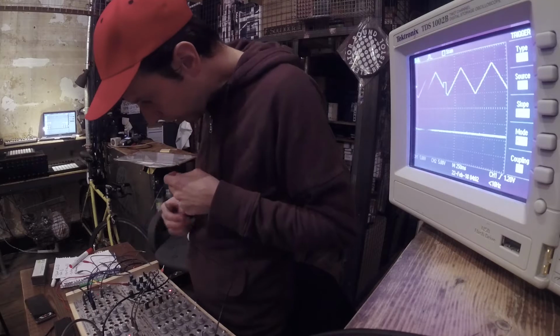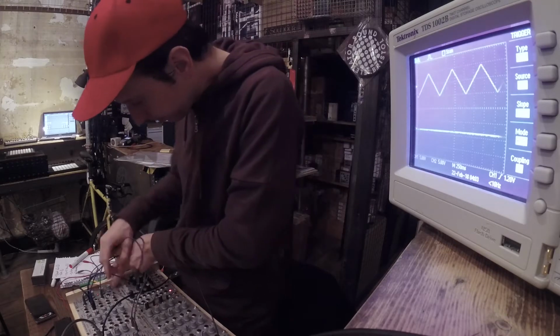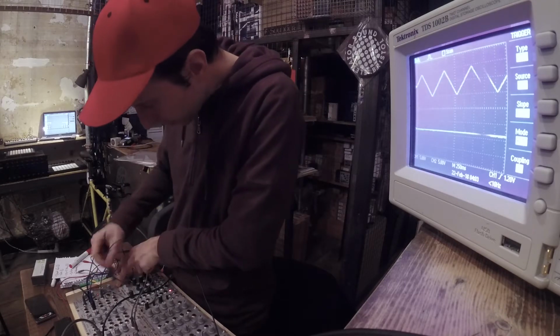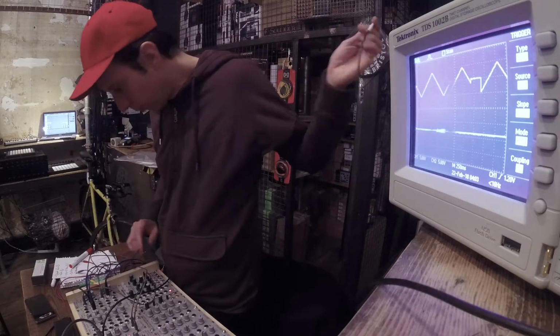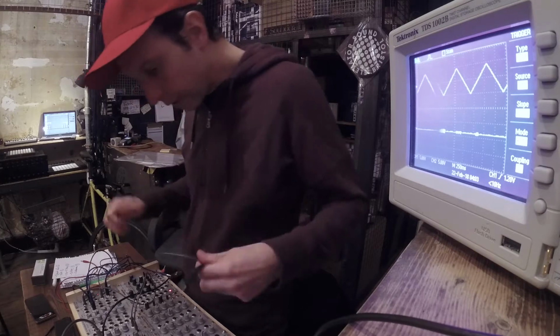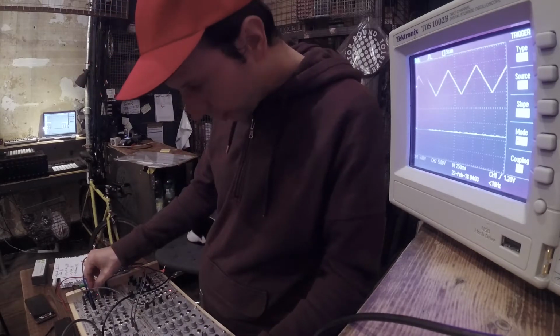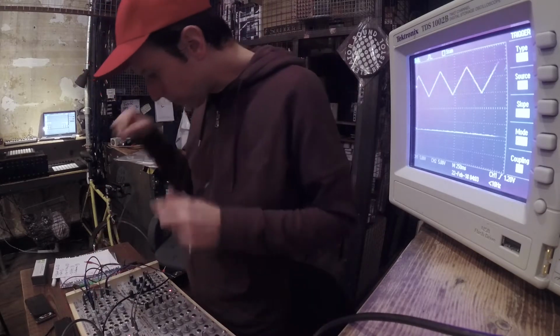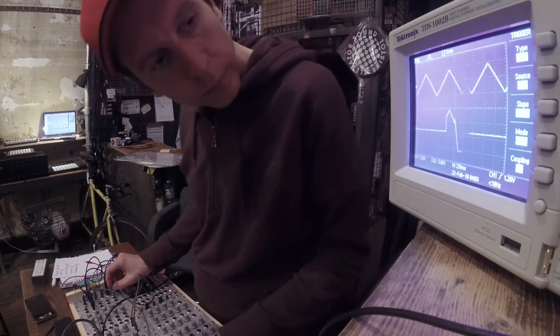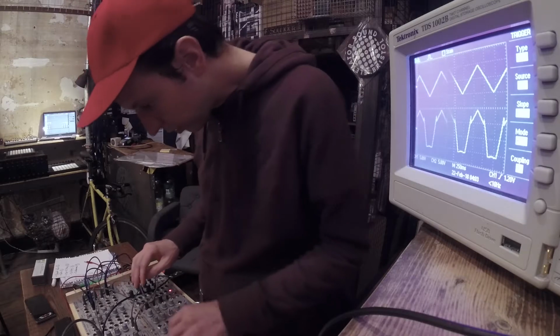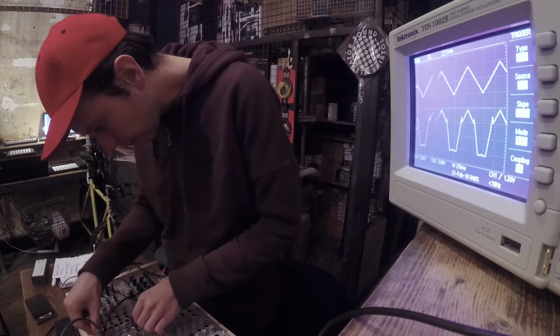What I'm getting at is the same kind of splitting, but instead of the switch, I'm using the comparator, so hopefully we will get a cleaner add. Now we're going to add the two split signals back again. It doesn't look too clean yet.